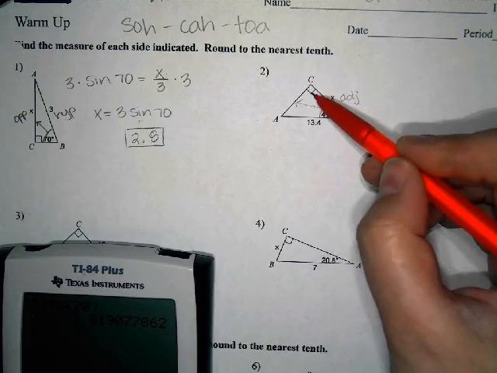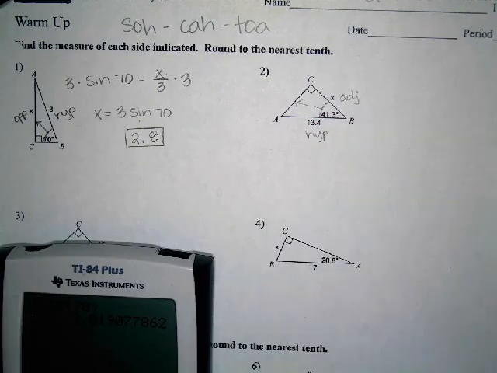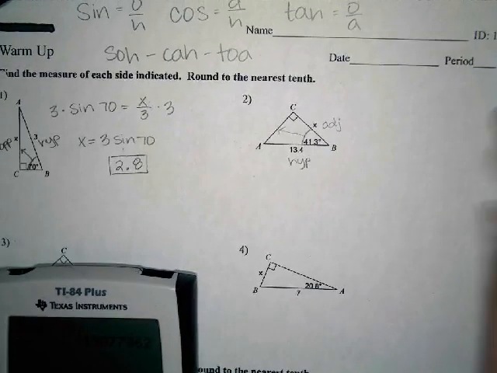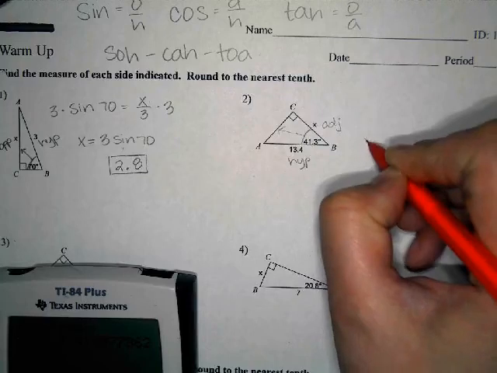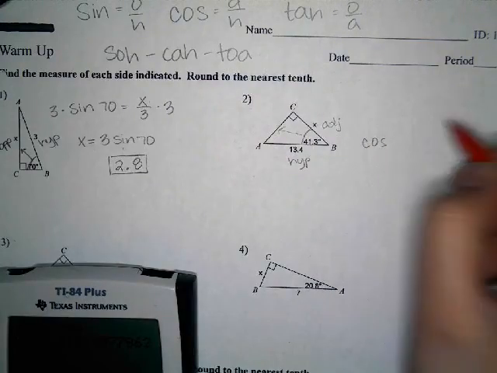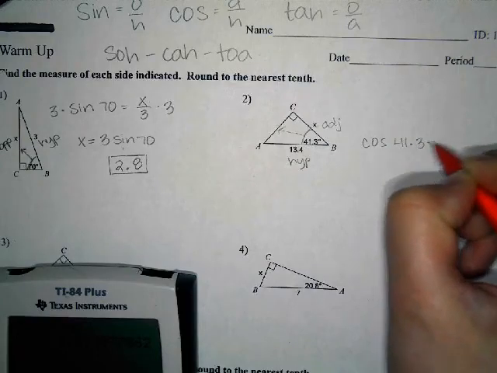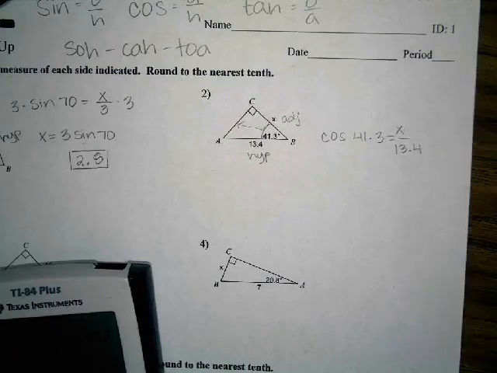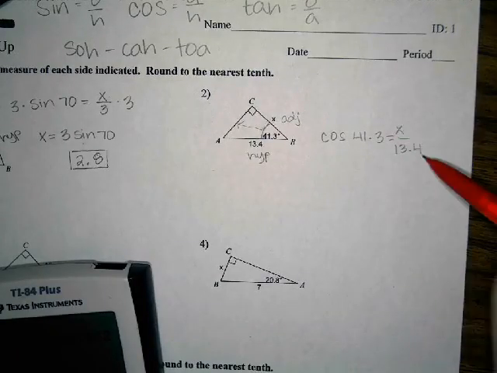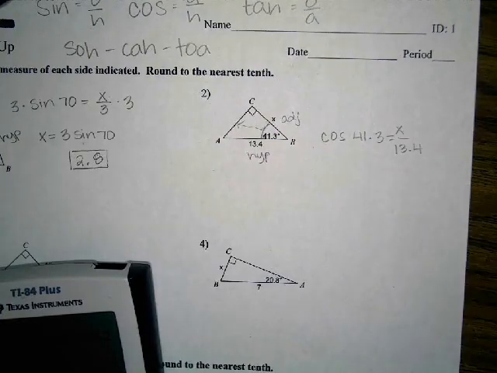The right angle points to the hypotenuse. And which trig function uses adjacent and hypotenuse? Cosine. So we're going to say cos of 41.3 degrees equals adjacent over hypotenuse. And then to solve for x, we would take the 13.4, we would multiply it over to the other side.